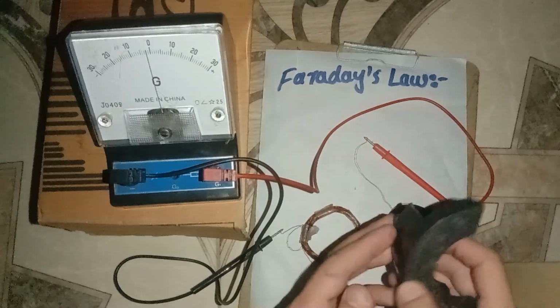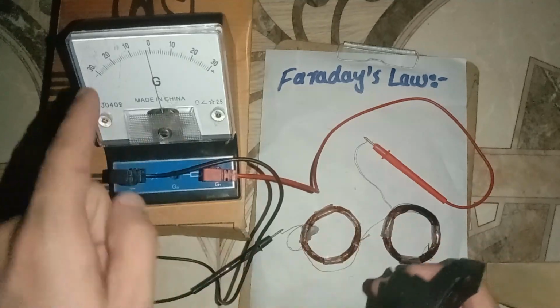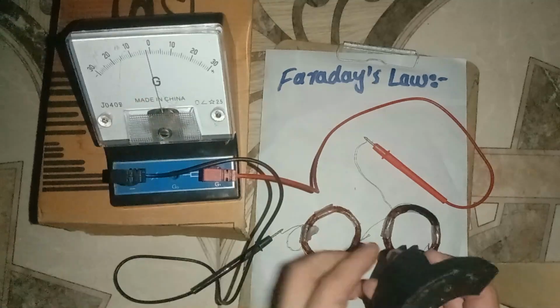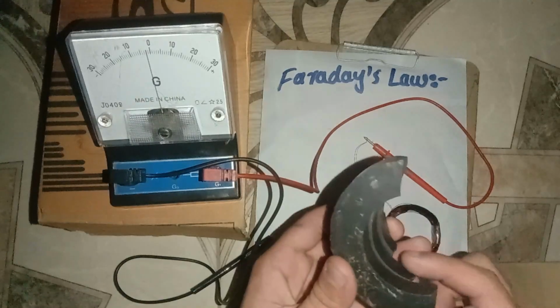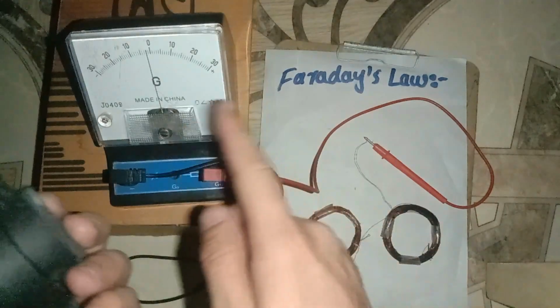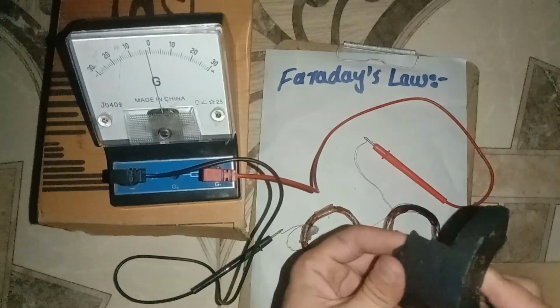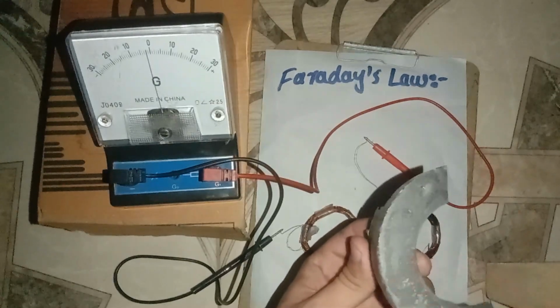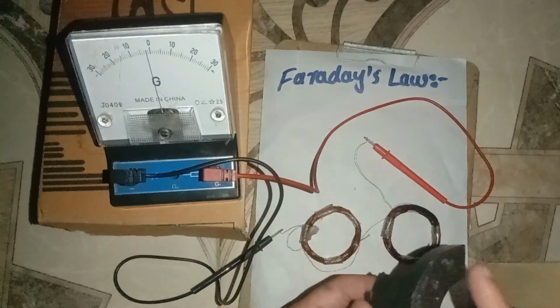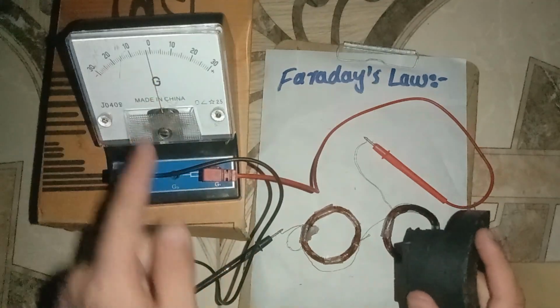If we bring this magnet towards this coil, the deflection will be on one side, and if we bring this magnet away from this coil, the deflection will be on the other side.